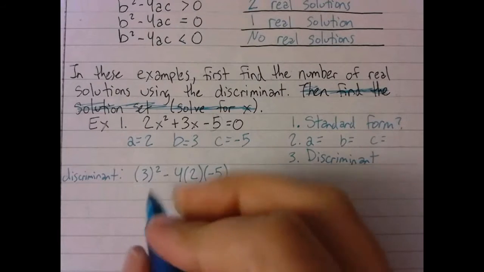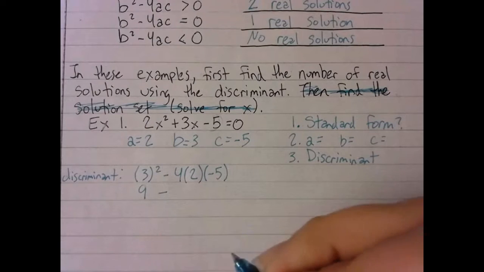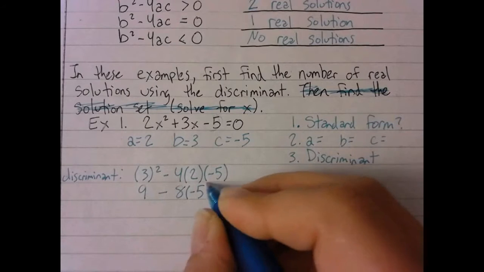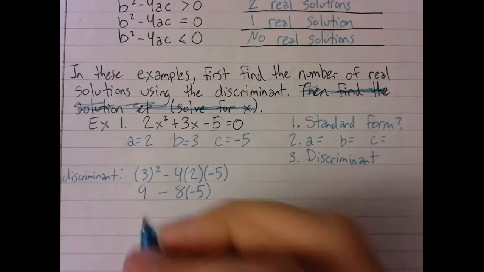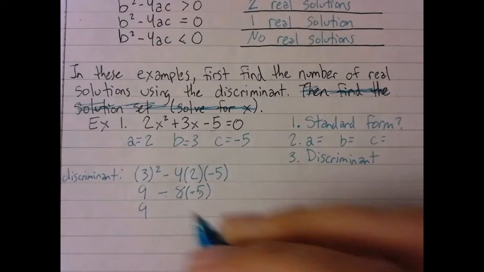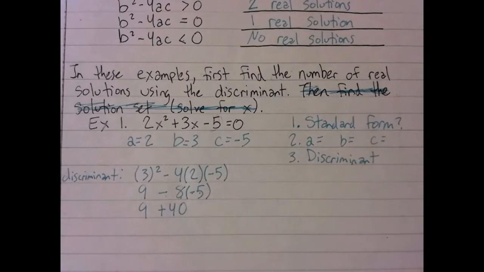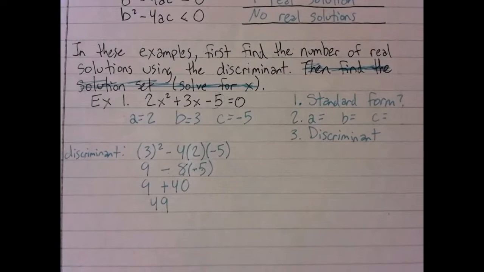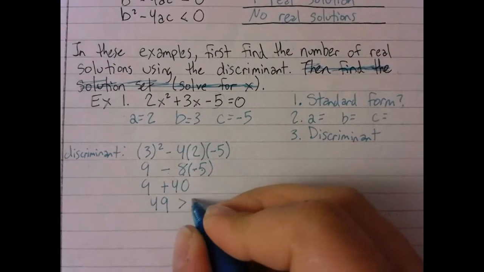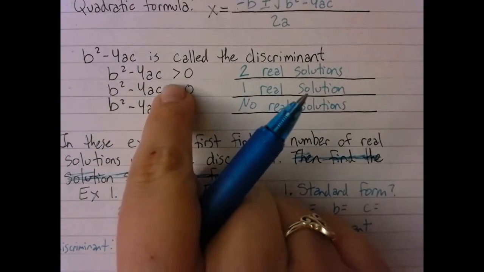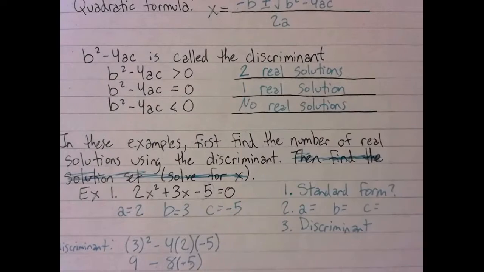Okay, 3 squared is 9, minus 4 times 2 is 8, and I'm just bringing down that negative 5. Okay, negative 8 times negative 5 is positive 40. 9 plus 40, well, that's 49. And I hope we're not asleep. We all know that 49 is greater than 0. So if we look back up our page, our discriminant is greater than 0, so we have 2 real solutions.